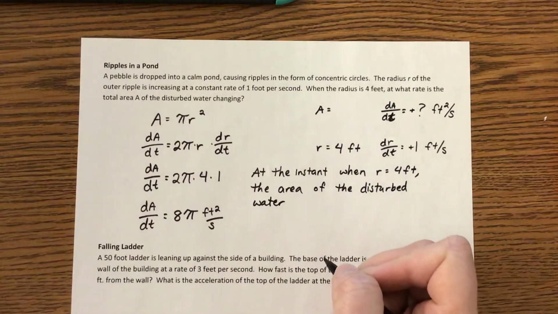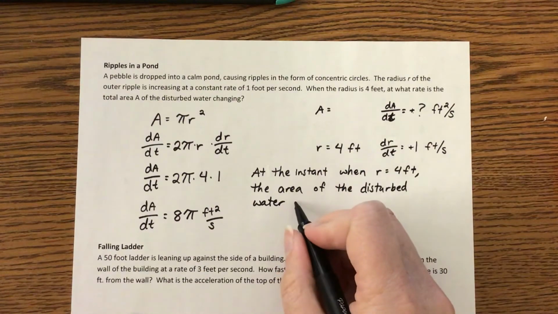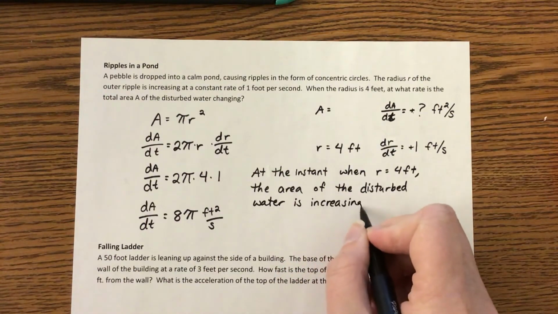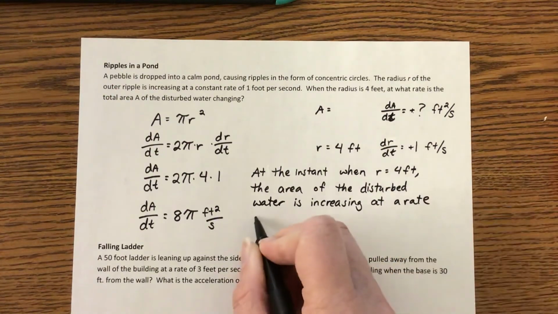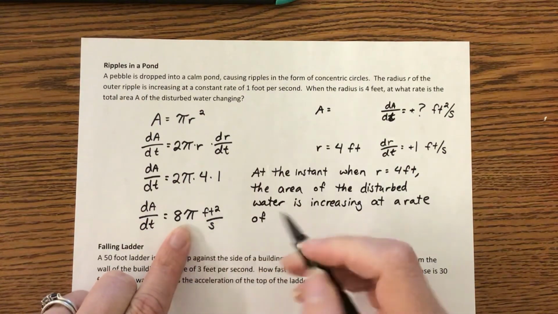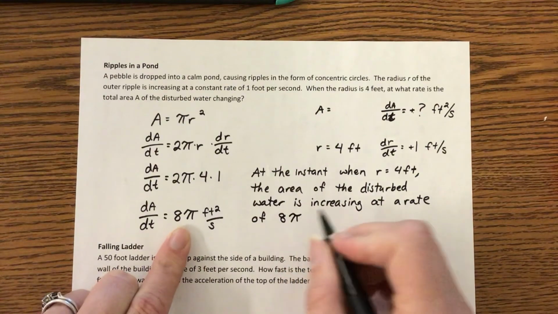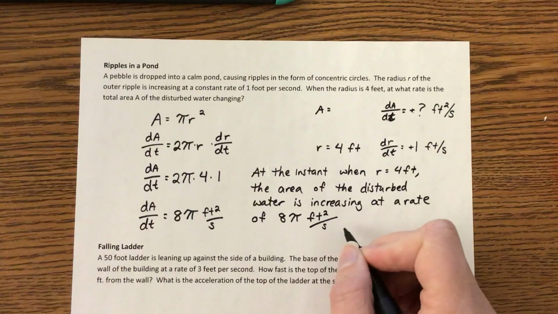You have to figure out if it is increasing or decreasing. Since that rate is positive, you put "is increasing at a rate of." Then no matter if this was positive or negative, you use the positive version, which is like the absolute value of that: 8 pi square feet per second. Done.